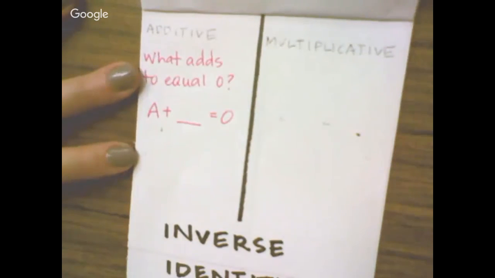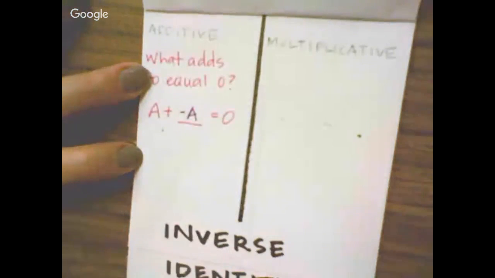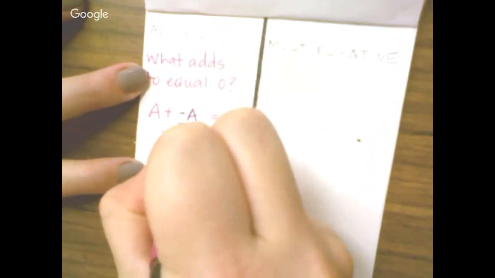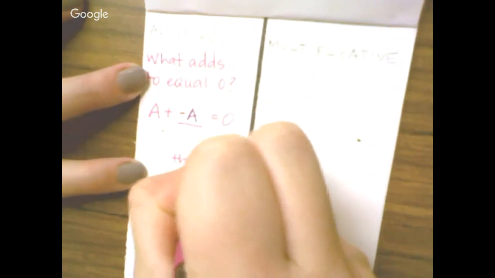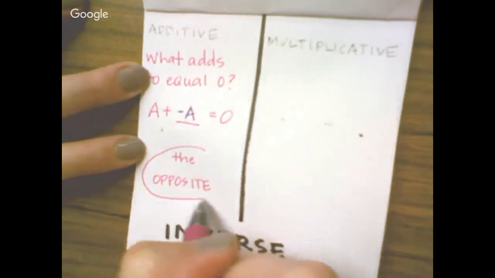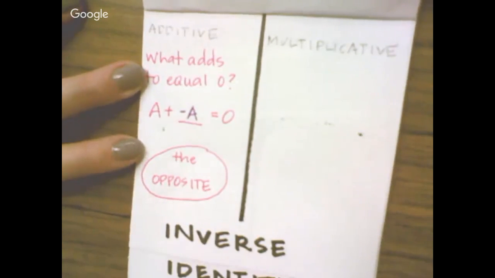So A plus what equals 0? Well, that's just negative A. So this is the opposite. It's our other way to say the additive inverse.